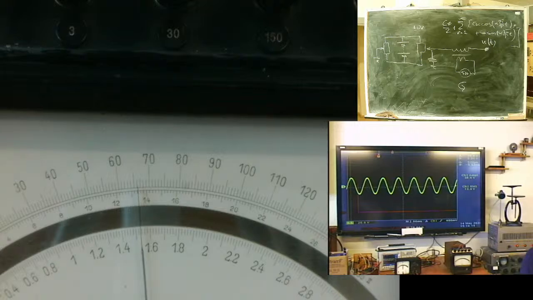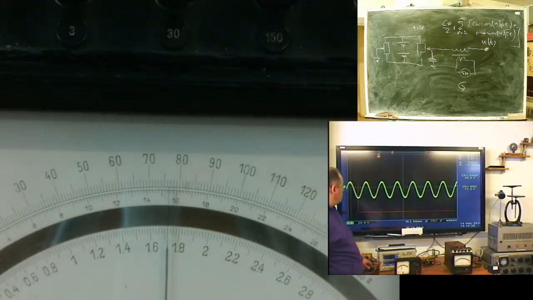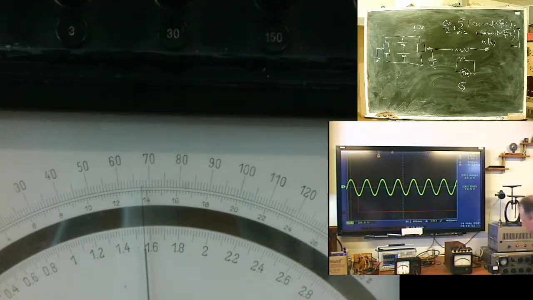It's now step 1 and 2. And what about this component? Let's check the reaction to this component. Maybe I will change something wrong, for example. Here, 16 volts. Exactly 16?